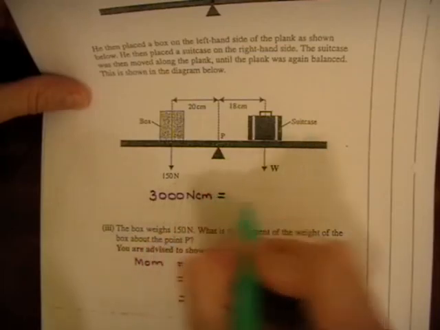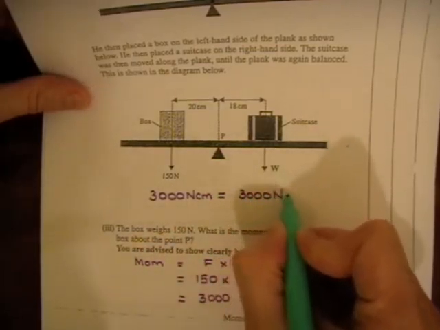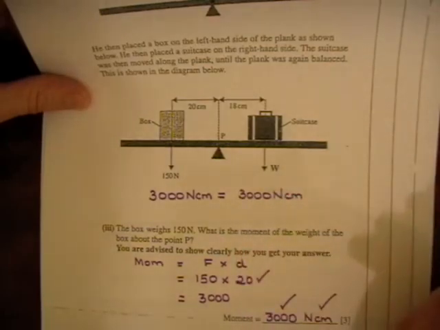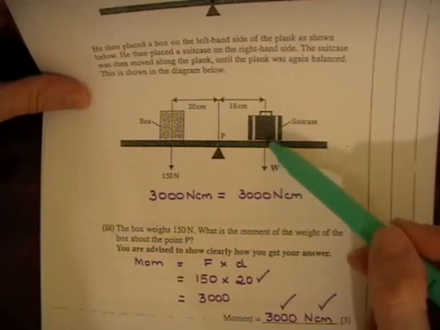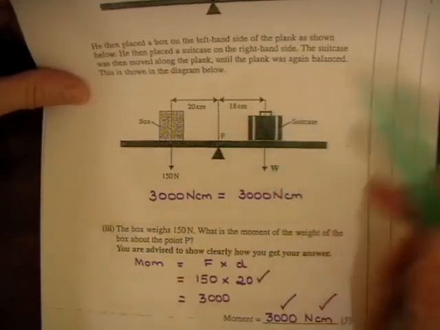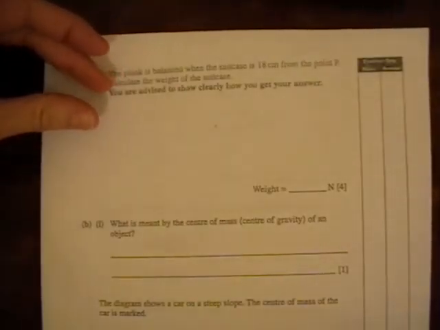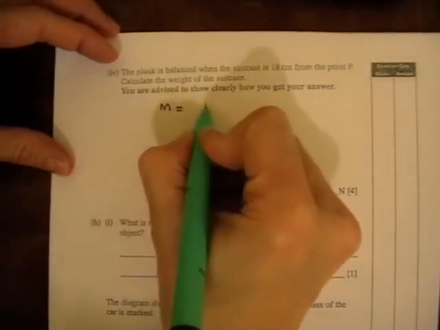So if that's balanced, then you must have 3,000 Newton centimetres on this side. And so we're going to say that the moment is 3,000 Newton centimetres and it's equal to this weight or force, of course weight is a force, times its distance from the pivot. So moment is force by distance.